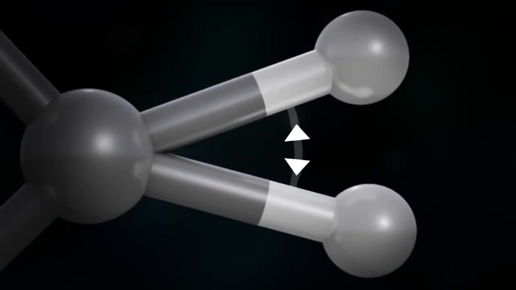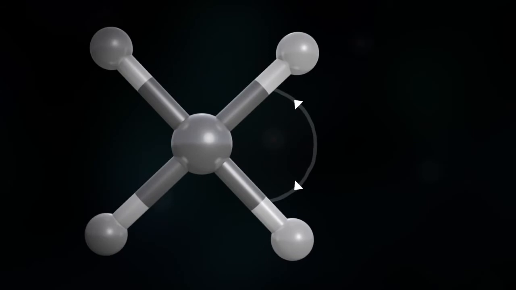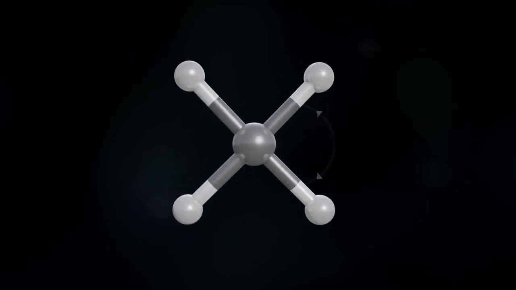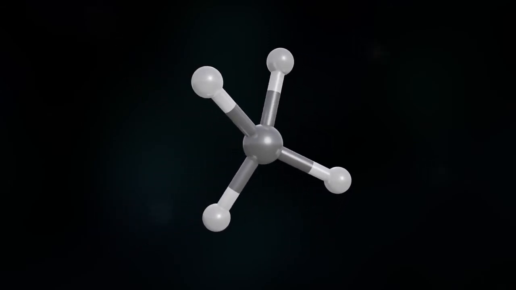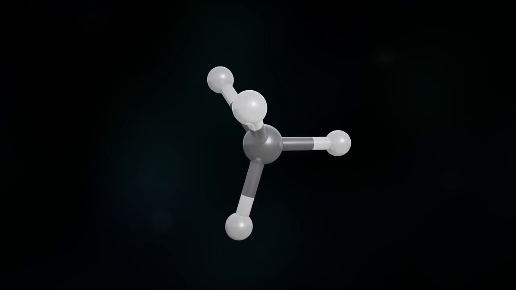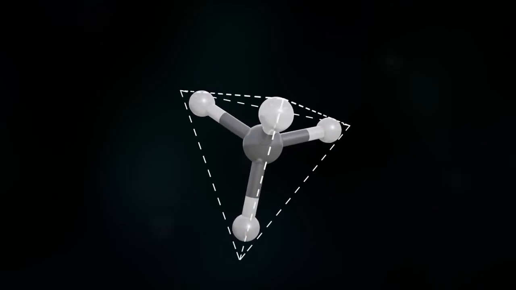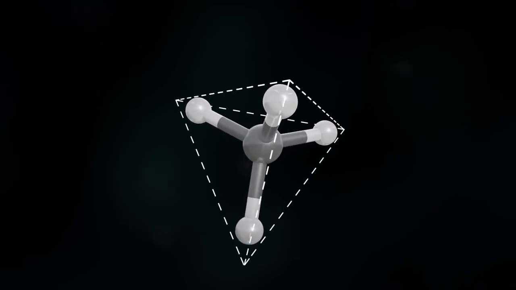We can reasonably say that because each of these bonds is a region of negative electric charge and like charges repel each other, the most favorable configuration of atoms would maximize the distance between bonds. And to get all the bonds as far away from each other as possible, the optimal shape is this. This is called a tetrahedron.